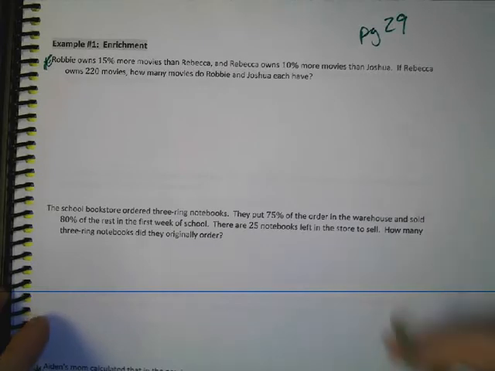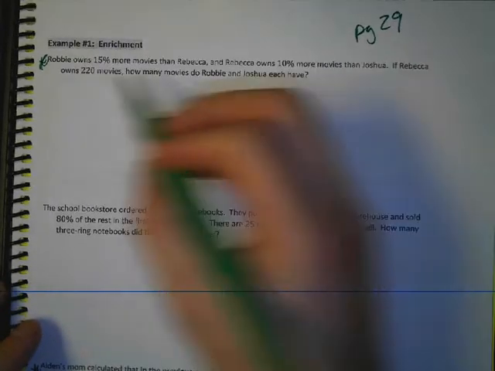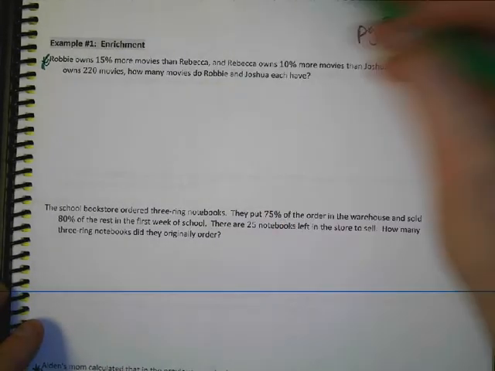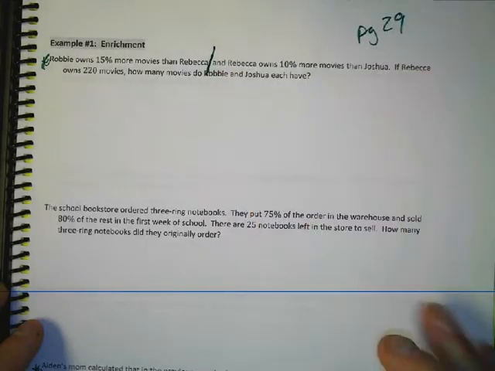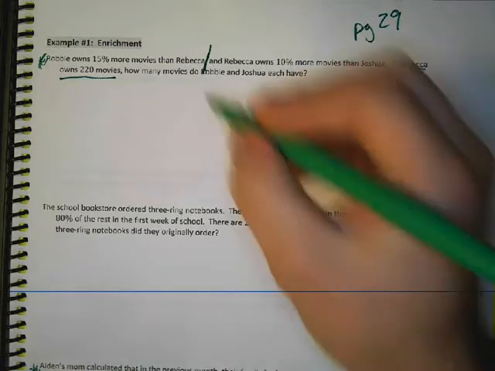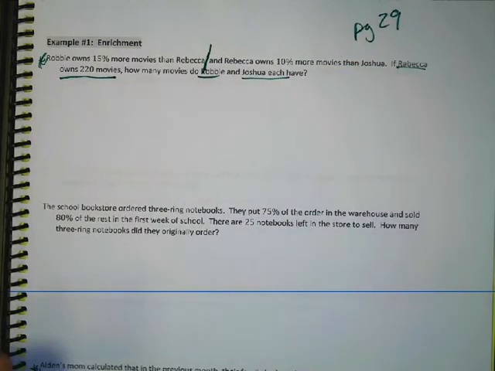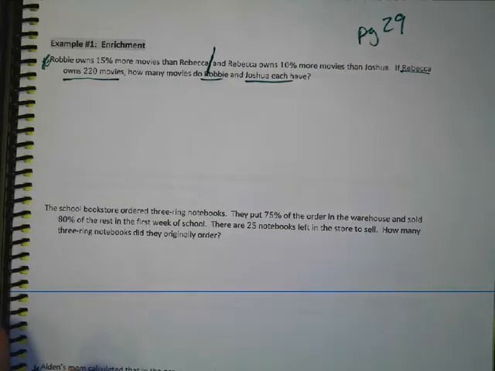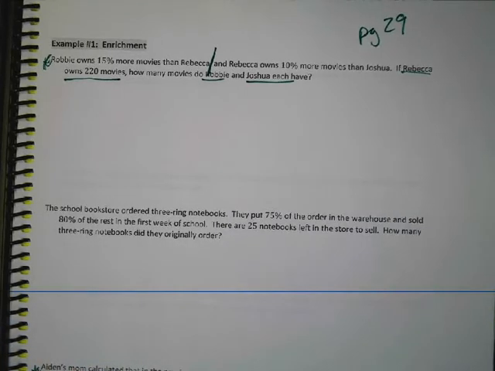All right. Robbie owns 15% more than Rebecca. Rebecca owns 10% more than Joshua. If Rebecca owns 220 movies, how many movies do Robbie and Joshua each have? So what you have to do is look at this problem as two separate problems. And I'm also going to use tape diagrams, because the more complicated the problems are, the more tape diagrams can help you figure this out.